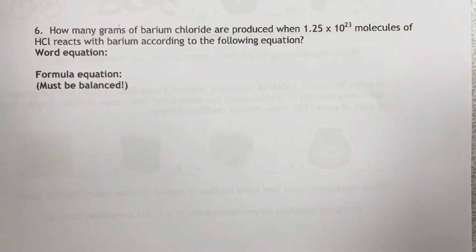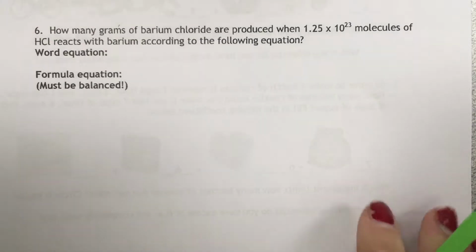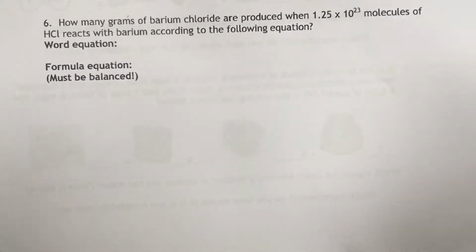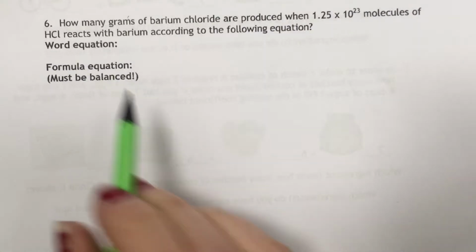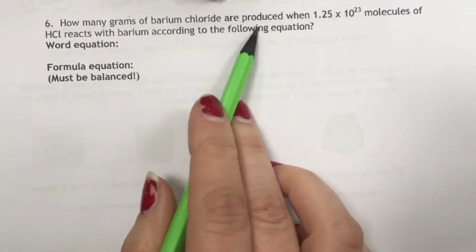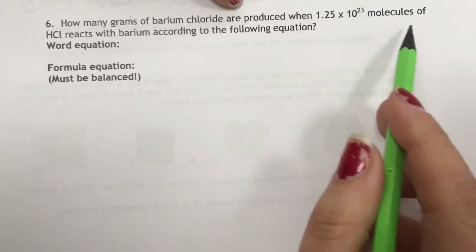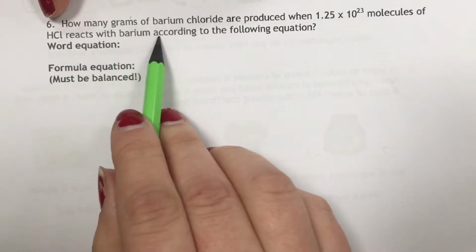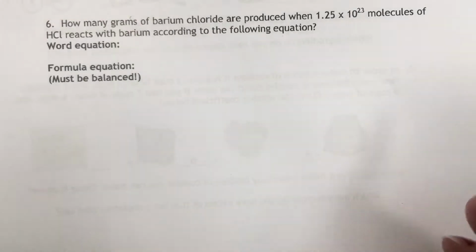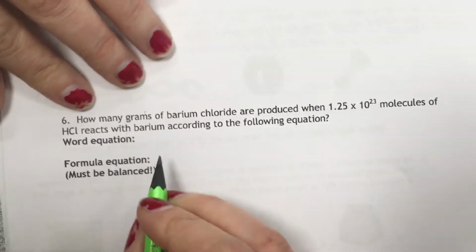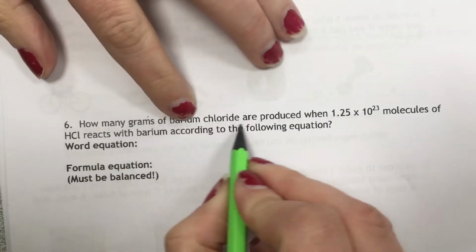Okay, I want to do the very last problem on the homework. It seems to be the most involved problem, so that way we can all do it together. So how many grams of barium chloride are produced when this many molecules of HCl reacts with barium according to the following equation? So the word equation is how many grams are produced.